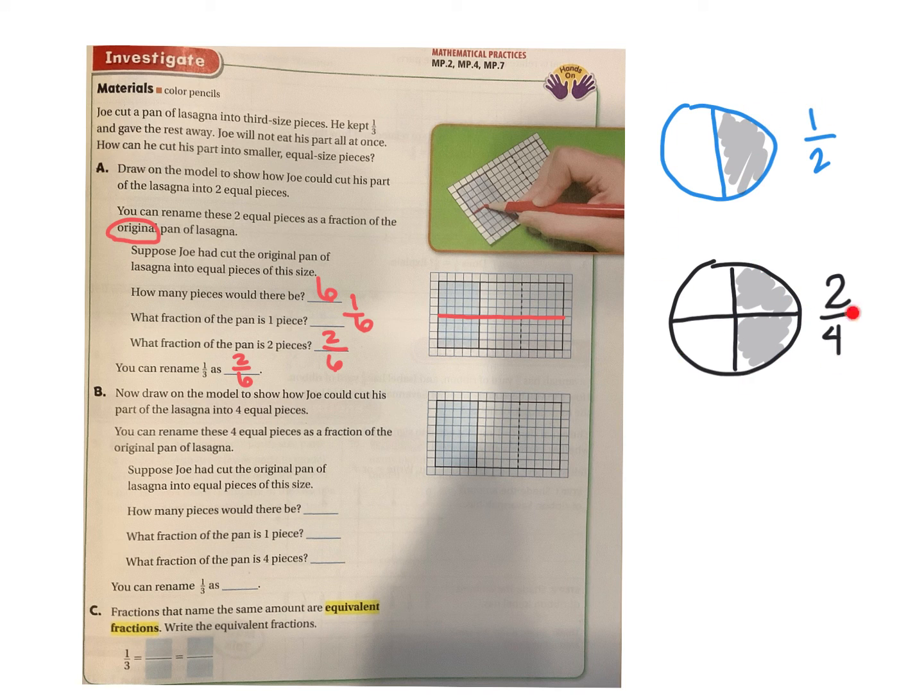So these are equivalent fractions. I'm not changing the amount. I'm just changing how I cut them up. And you'll notice that the more I cut them up, the larger this denominator gets, the smaller the pieces get.